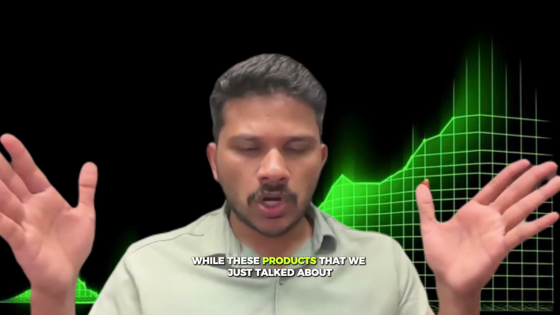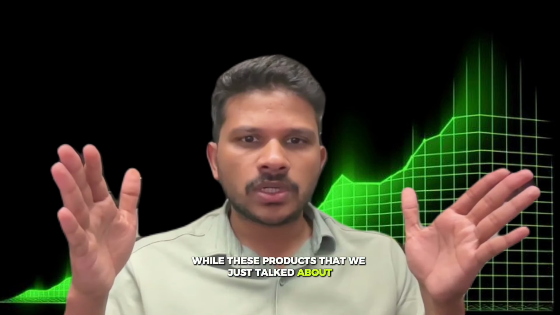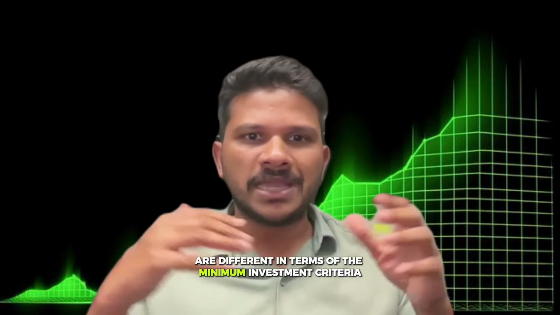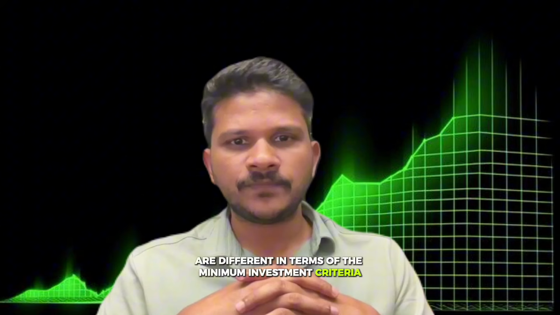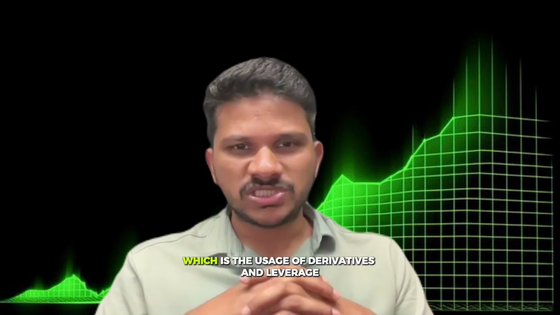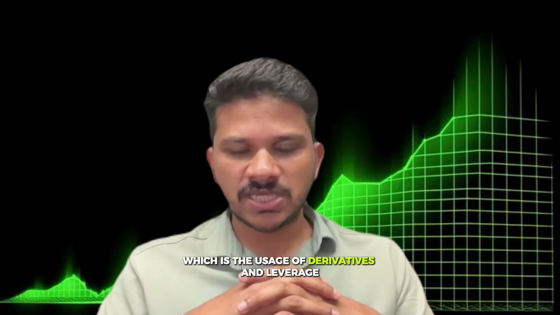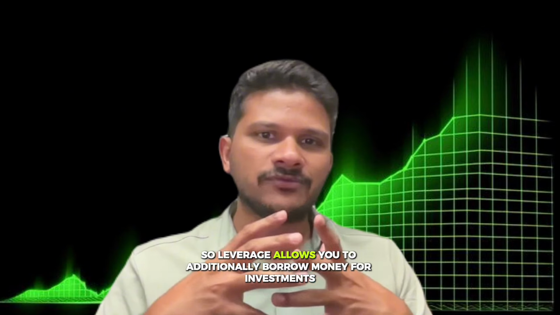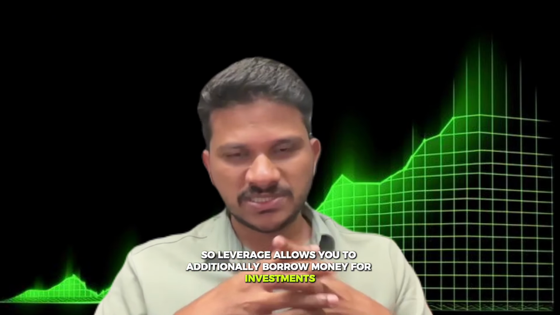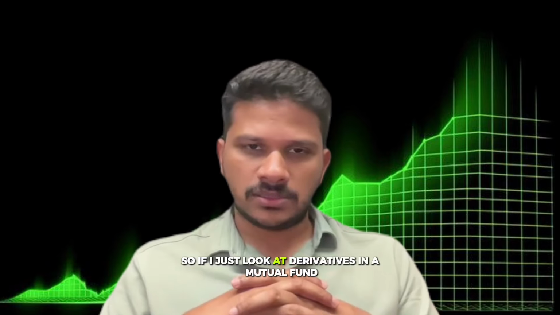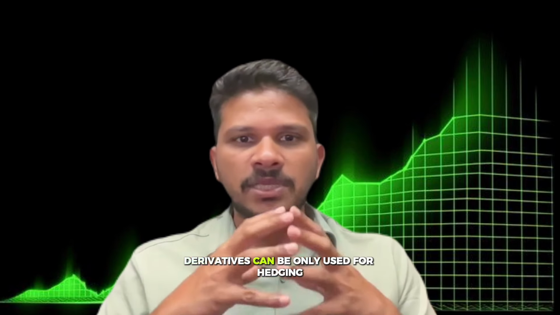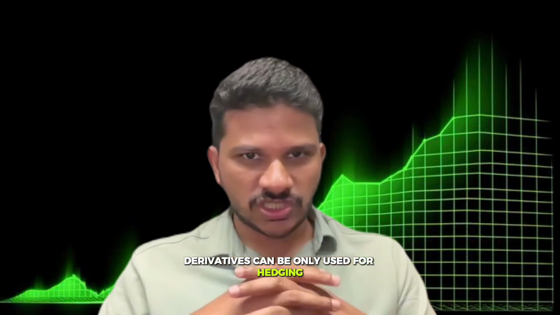While these products that we just talked about are different in terms of the minimum investment criteria, there's another aspect that differentiates these products, which is the usage of derivatives and leverage. So leverage allows you to additionally borrow money for investments. So if I just look at derivatives, in a mutual fund, derivatives can be only used for hedging.